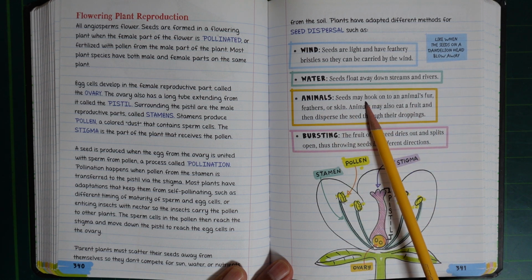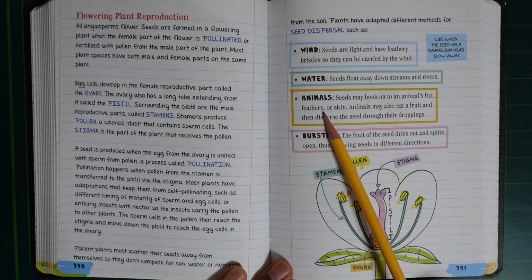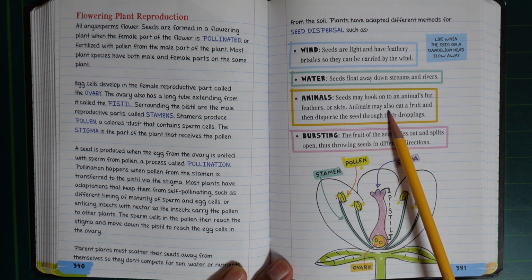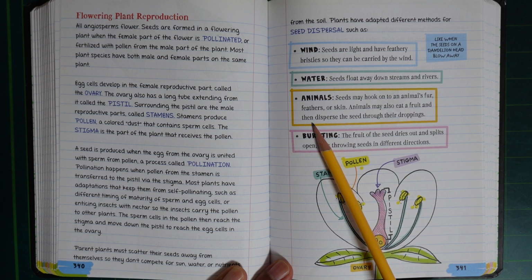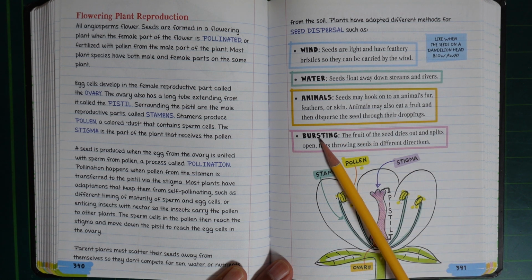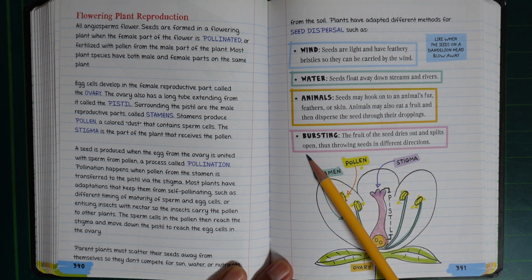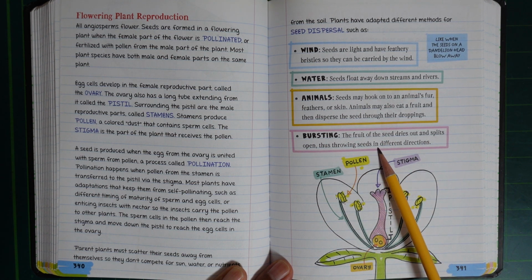Animals: seeds may hook on to an animal's fur, feathers, or skin. Animals may also eat fruit and then disperse the seeds through their droppings. Bursting: the fruit of the seeds dries out and spills open, throwing seeds in different directions.